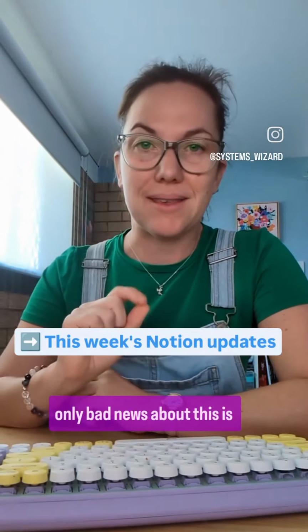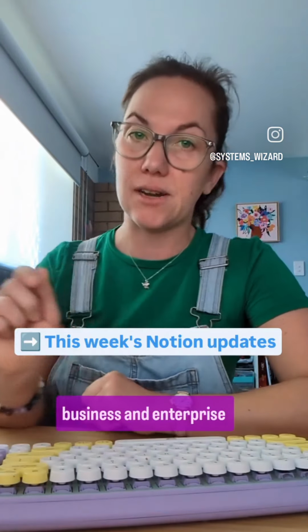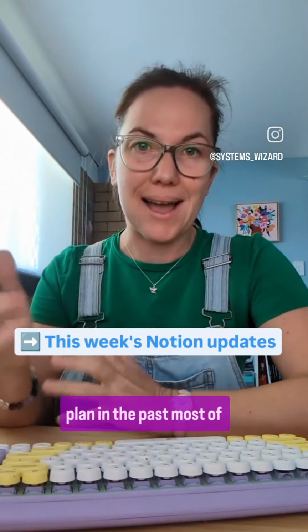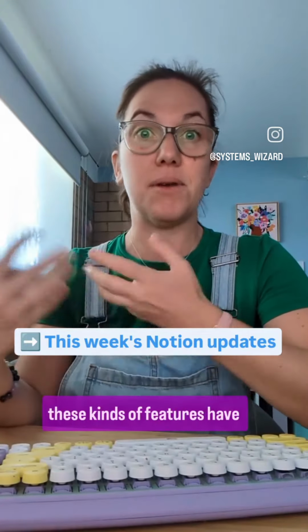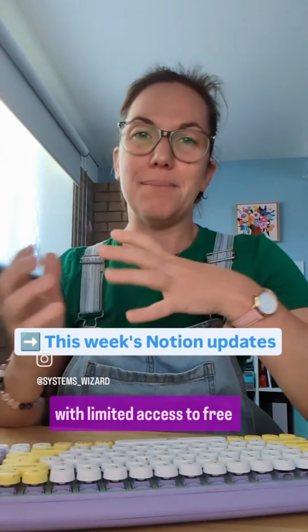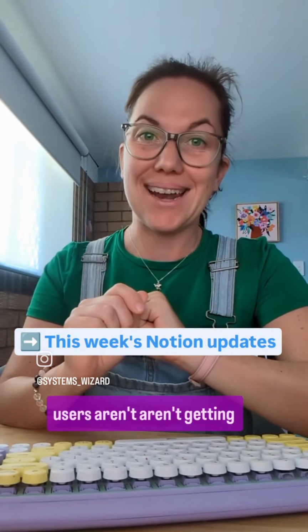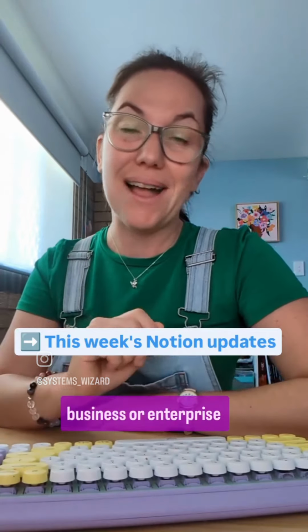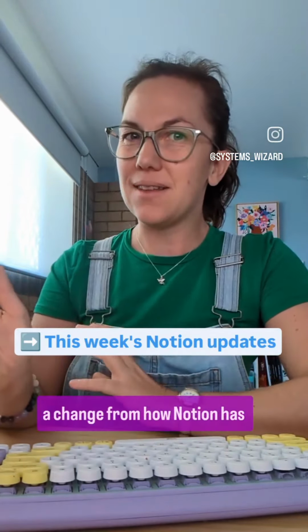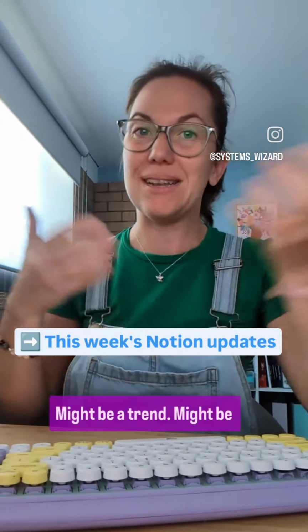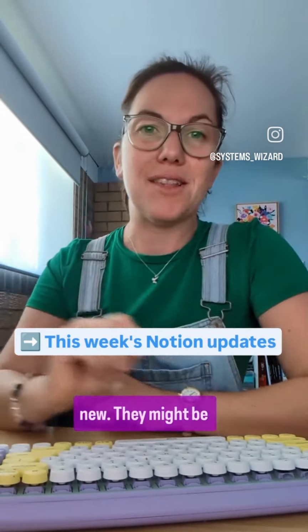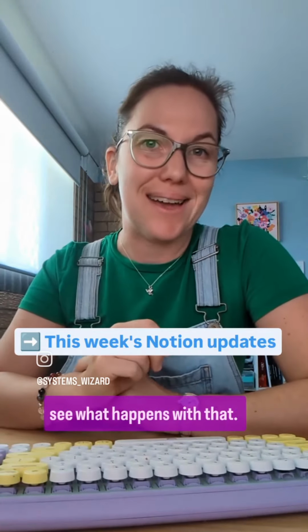The only bad news about this is it's only available for business and enterprise plans. So if you have a plus plan, in the past, most of these kinds of features have been released to plus plans with limited access to free plan. This time around, plus users aren't getting that. You need to be a business or enterprise plan. It's a bit of a change from how Notion has done things. Who knows? Might be a trend, might be new. They might be experimenting with it. We'll see what happens with that.